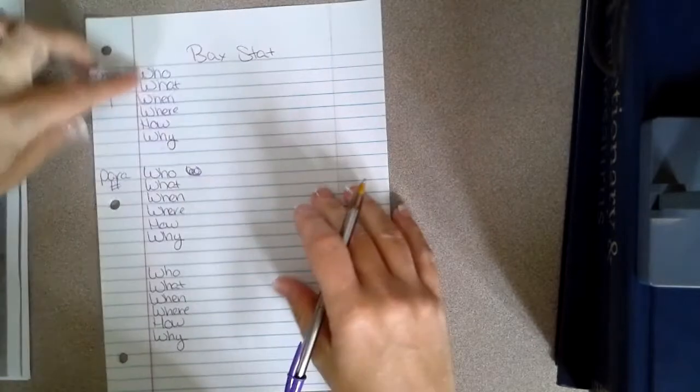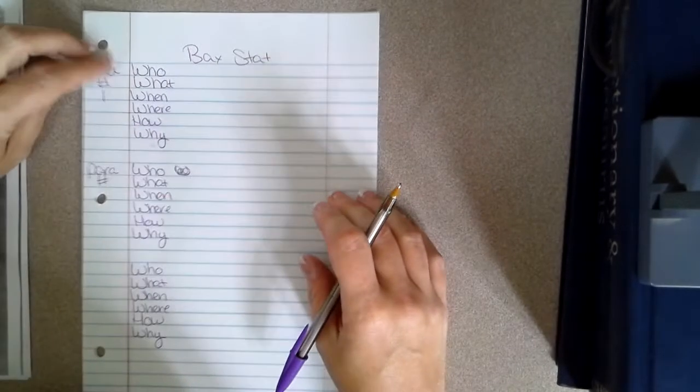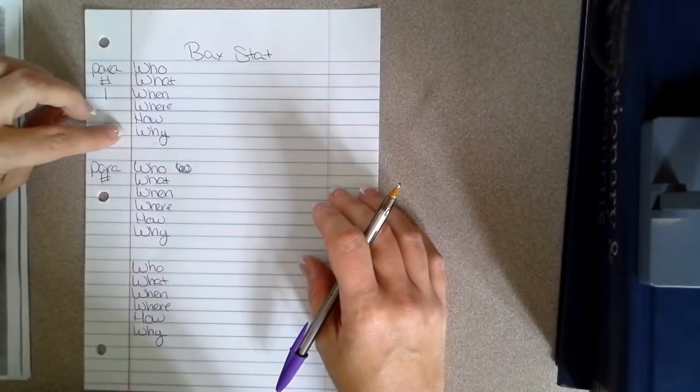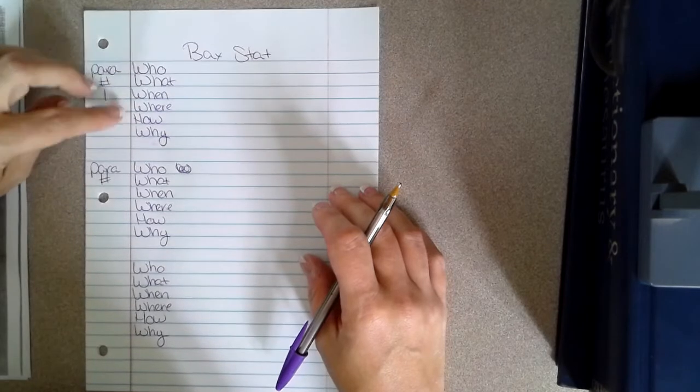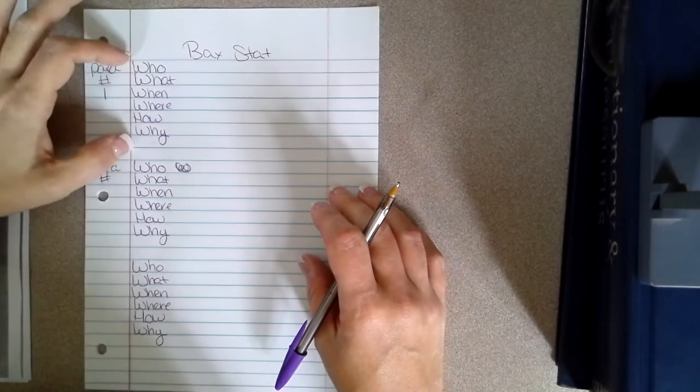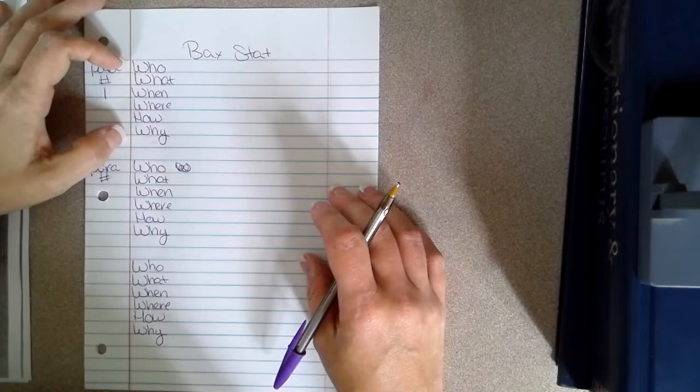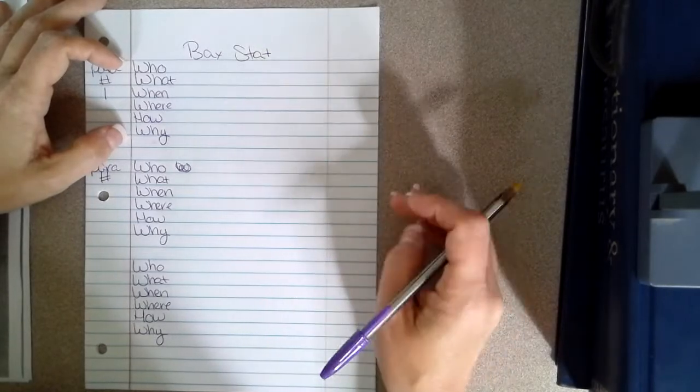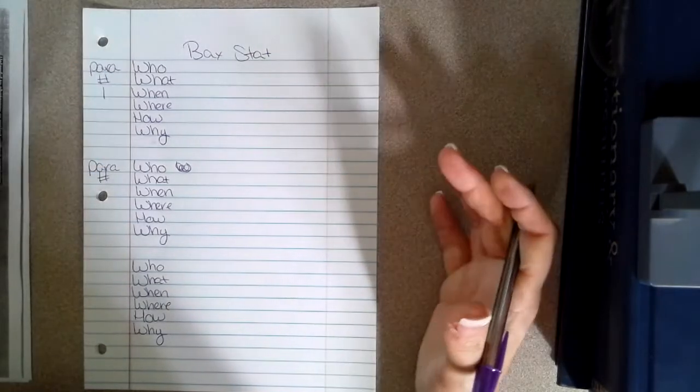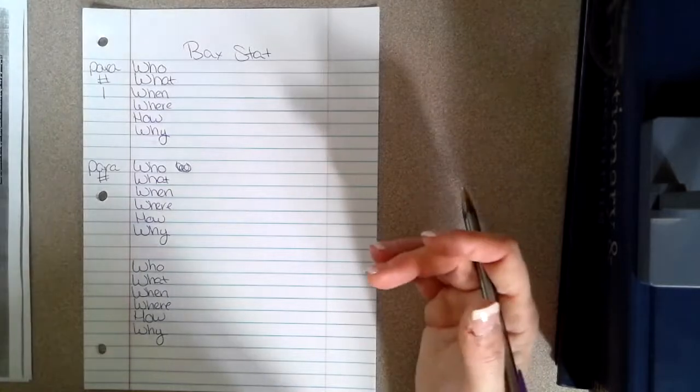But anyway, so I set up my paper for the who, what, when, where, how, and why. Okay. Who, what, when, where, how, and why. These are things that I can pull out of each paragraph, okay? And I can actually understand more clearly what the paragraph is saying.